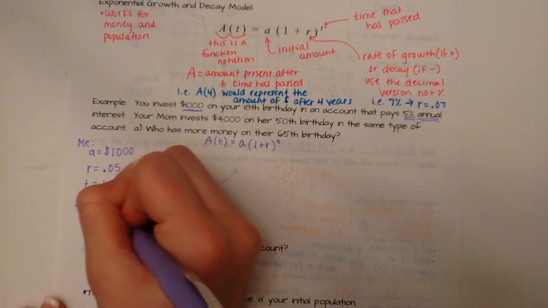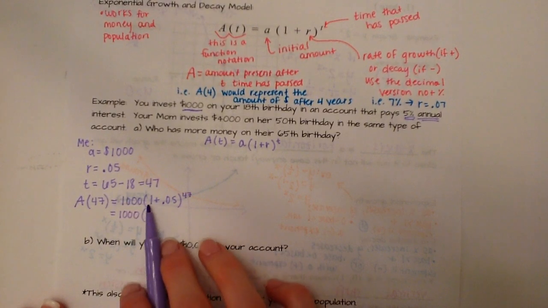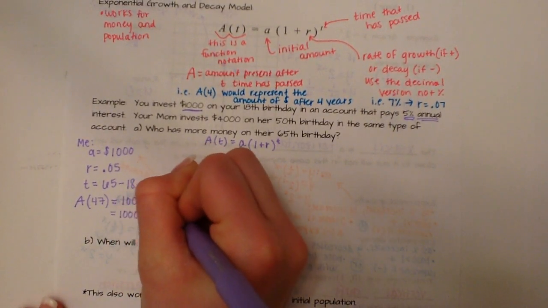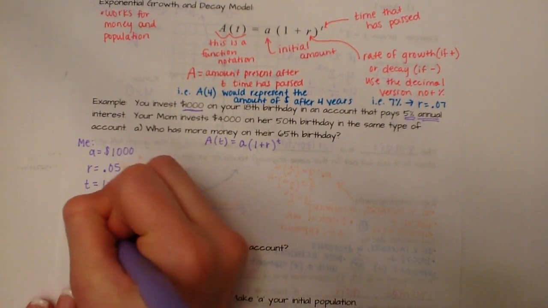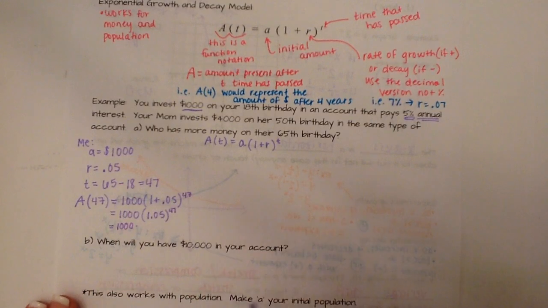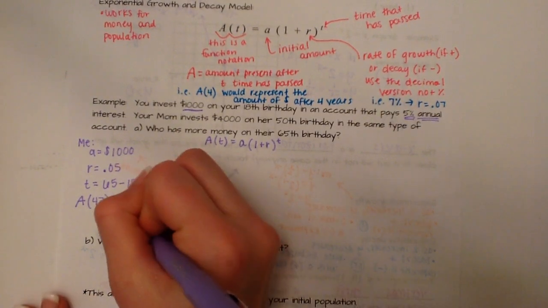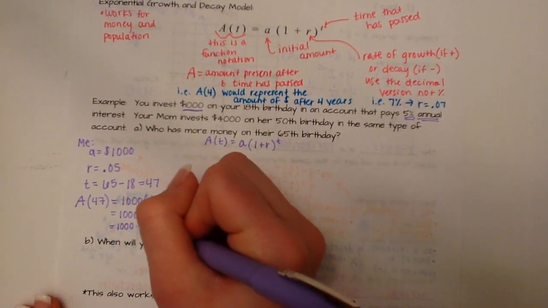Alright, so let's start simplifying. So let's simplify our inside first. 1 plus 0.05 is 1.05, still raised to the 47th power. And that's going to equal 1,000 times, if you take 1.05 to the 47th in your calculator, you're going to get a big decimal. I'm just going to write quite a few out.